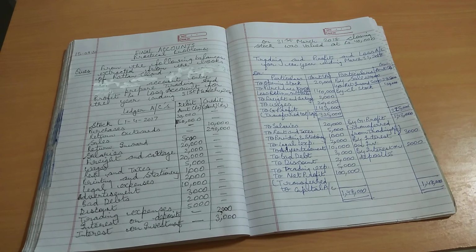To salaries amounting to rupees 20,000, to rent and taxes amounting to rupees 5,000, to printing and stationery, because it is also an indirect expense, amounting to rupees 1000, to legal expenses amounting to rupees 2000, to advertisement expenses, they are also being indirect in nature related to the office and administration expenses amounting to rupees 10,000, to bad debts because these are the debts which we assume are not going to be recovered by the business anymore, so they are also an expense for us. 3,000, to discount 2,000, to trading expenses. Always remember the trading expenses are going to be part of the P&L account. Do not get confused that trading expenses would go to the trading account. No, they would come in the P&L account amounting to rupees 5,000.